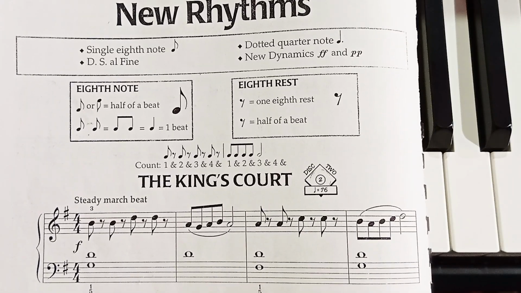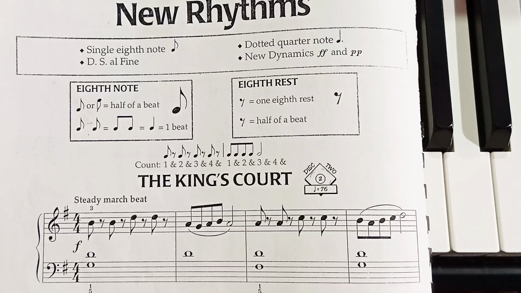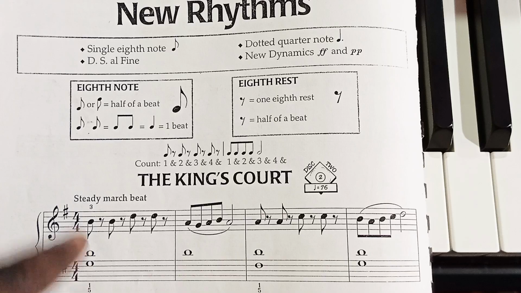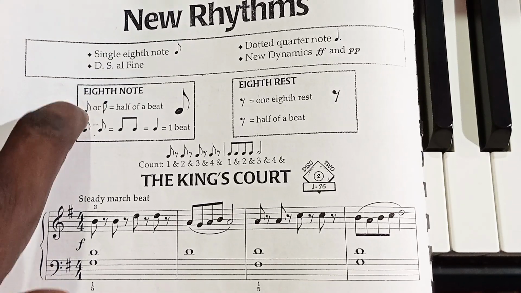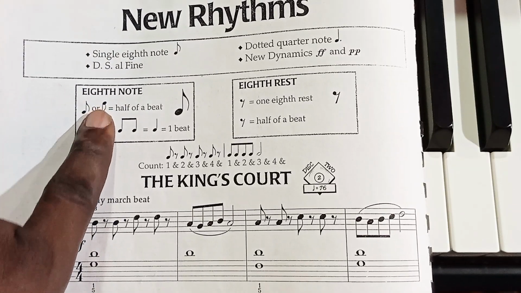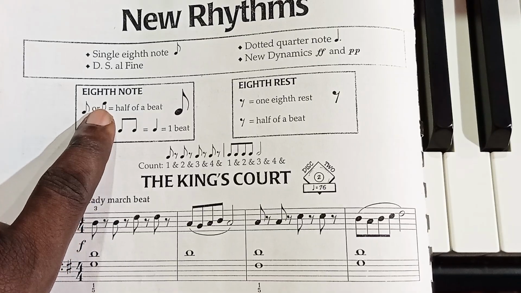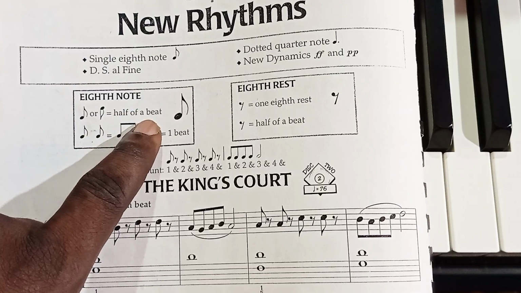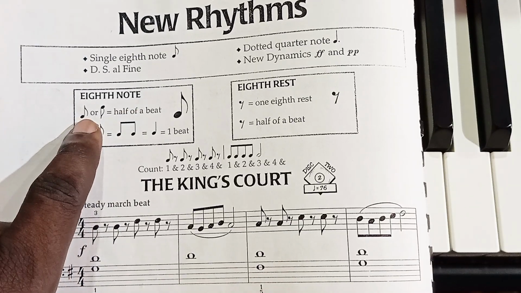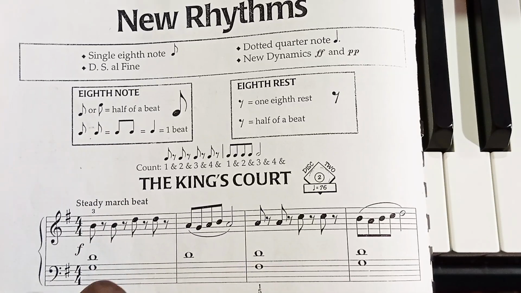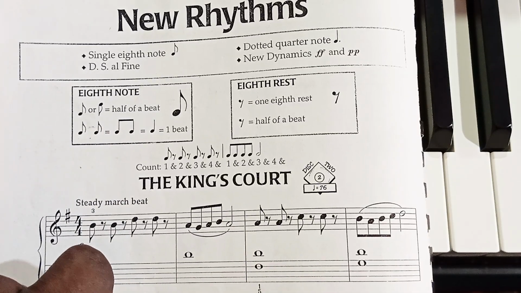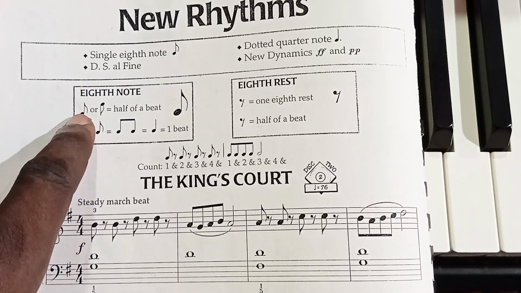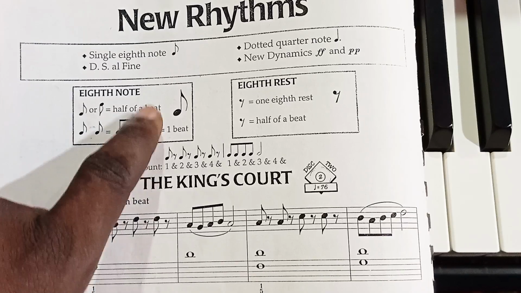So we begin with the eighth note. Sometimes it can be written like this, the way you see this, or it can be inverted like this. They still mean the same thing, and this is equal to a half of a beat. So eighth note is the half of a quarter note. You know how a quarter note looks. This is our quarter note. So eighth note is a half of a beat, which is the quarter note.